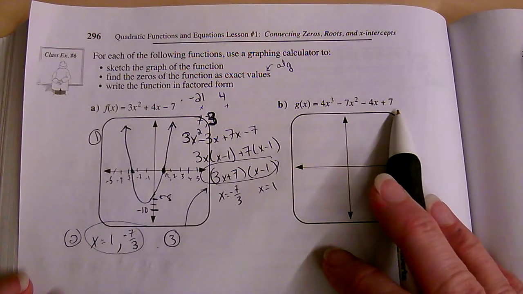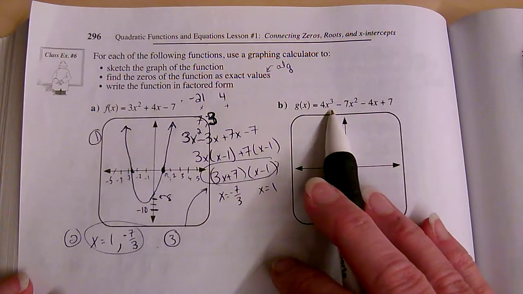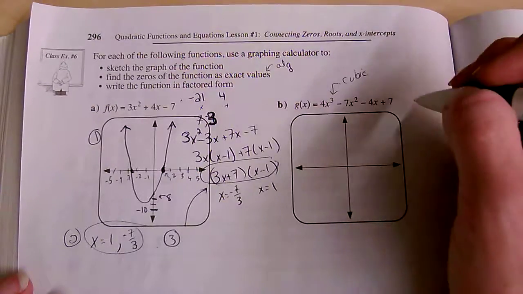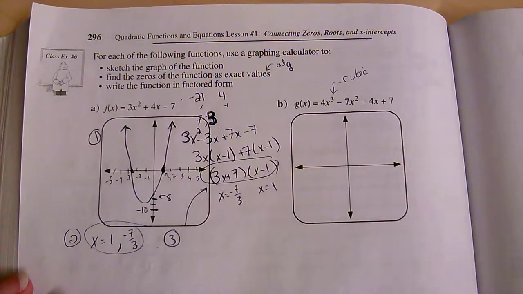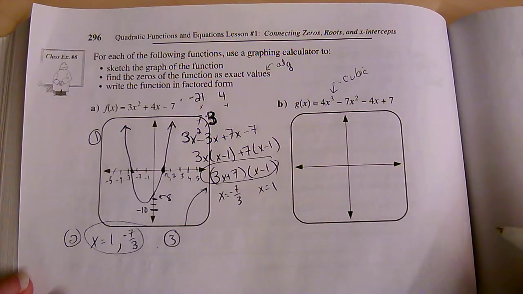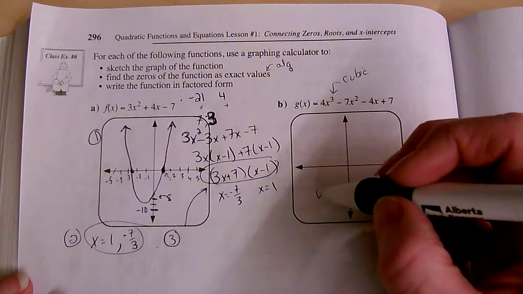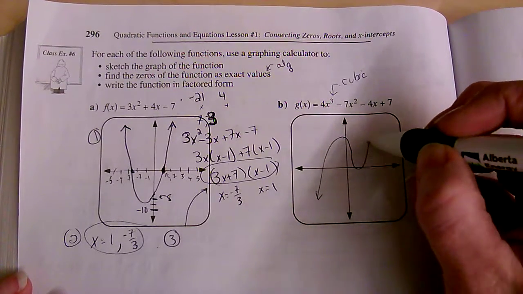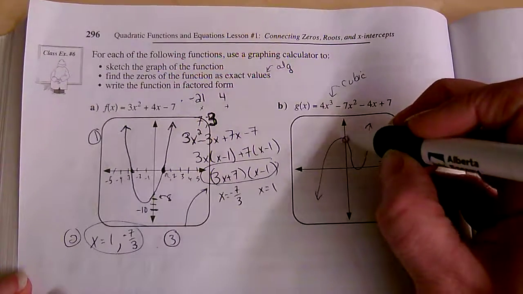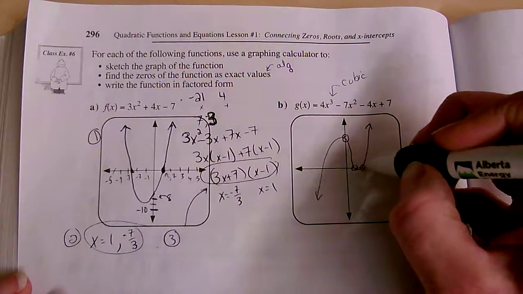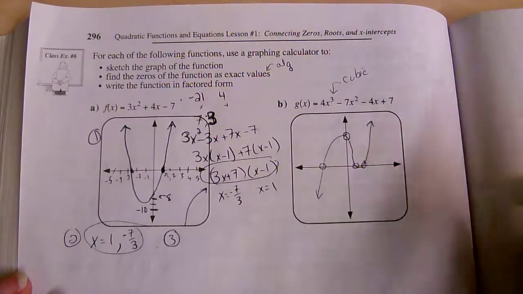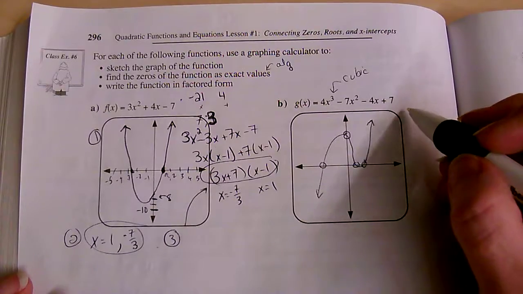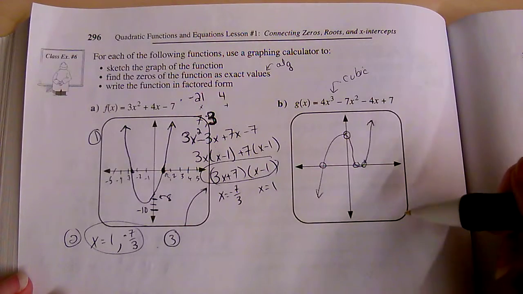And then for part B, the only difference is now we would call this a cubic relationship or cubic function because it's got a cube there, go figure. Okay, so when you graph this, you should get roughly this. So you will get your y-intercept. You will get 3 x-intercepts. Okay, so plug this into your calculator. Make sure that you can read all of those off.